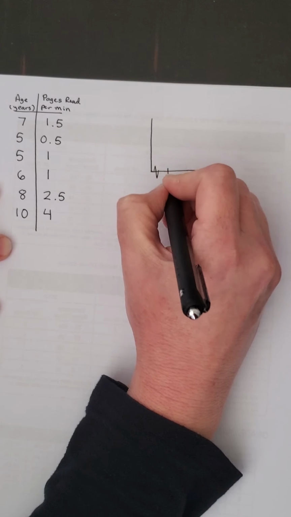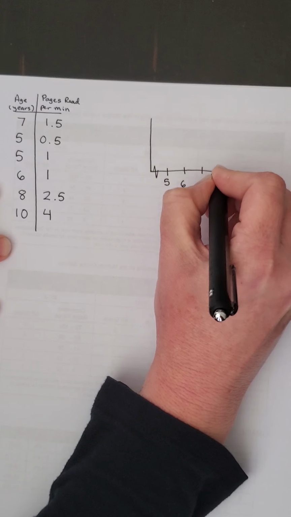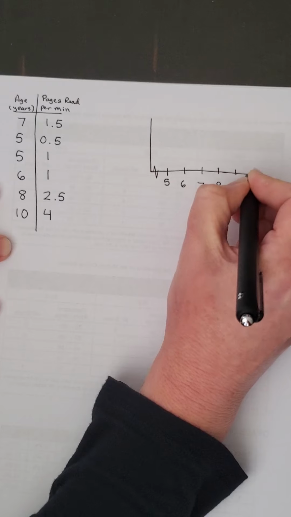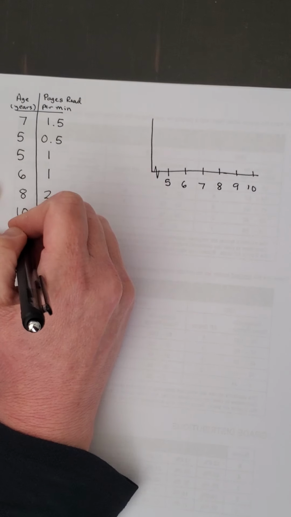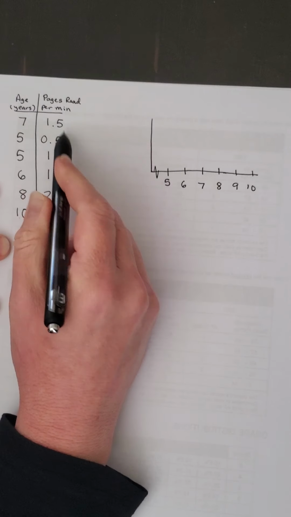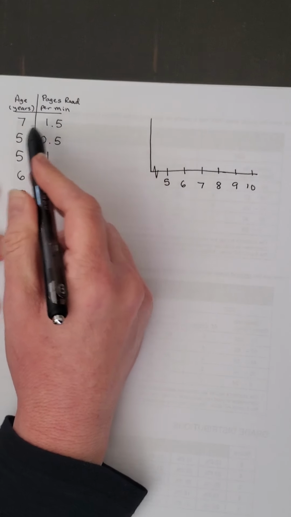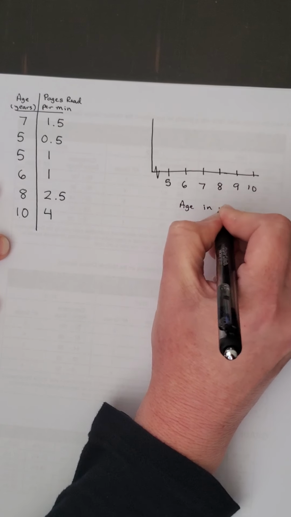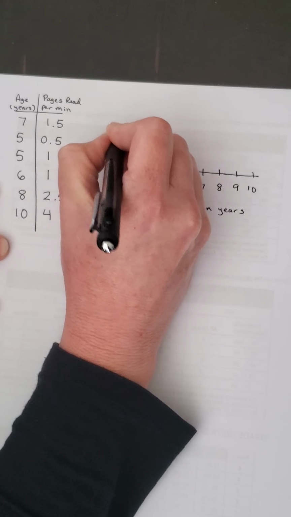So I'm going to start at 5, and then 6, 7, 8, 9, and 10. And remember, we think that age is our independent variable, right? We can't control our age, but our reading, we think, is linked to or responding to our ages. So age in years.